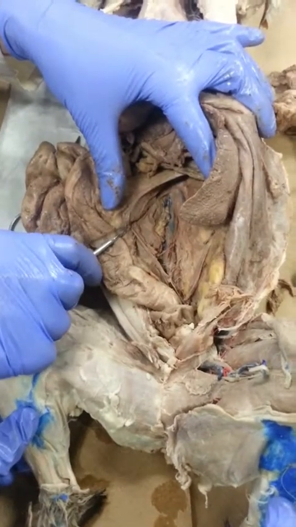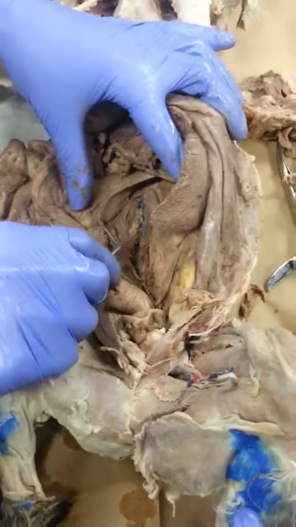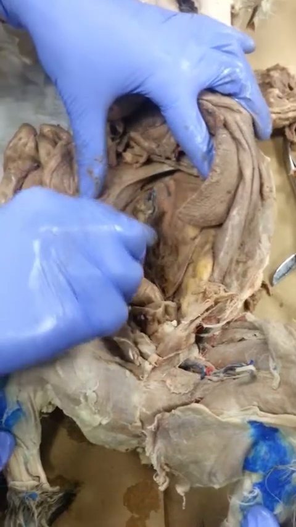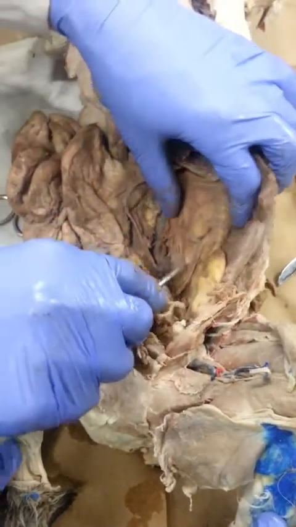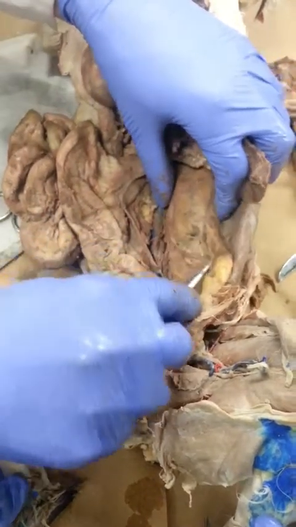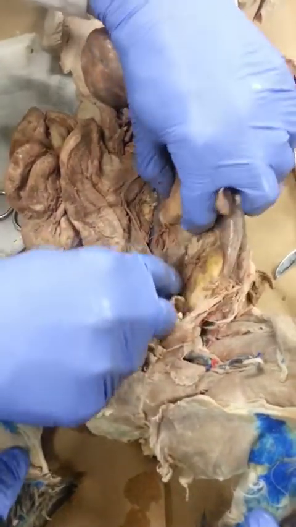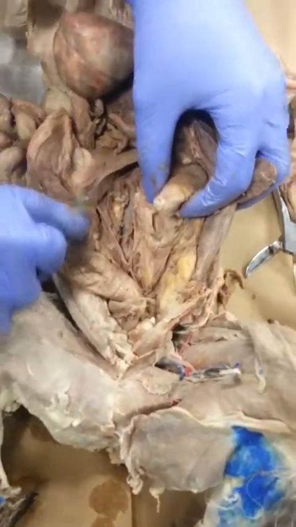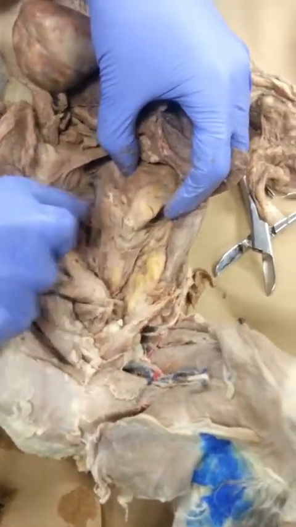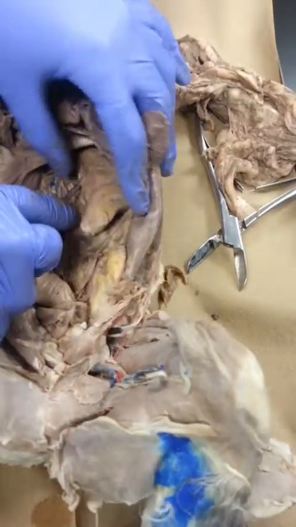Can you show me this one? Therefore, I have to cut the parietal peritoneum in order to expose the kidney. Here you go. Wow. Here you go. That's the kidney.